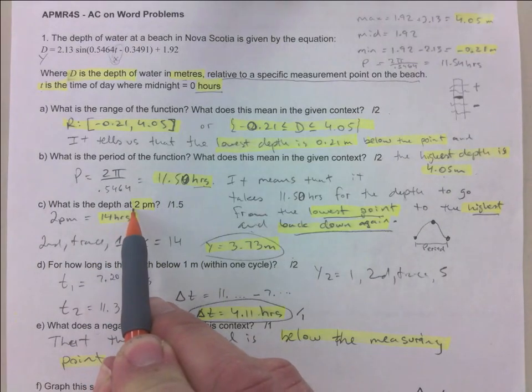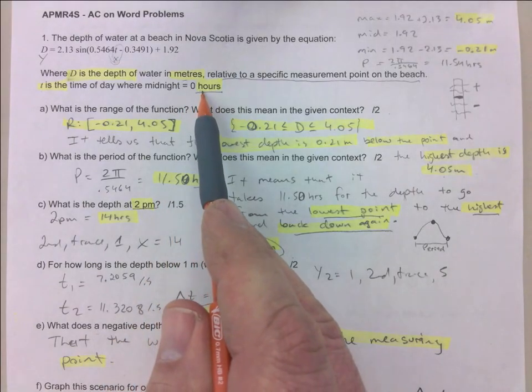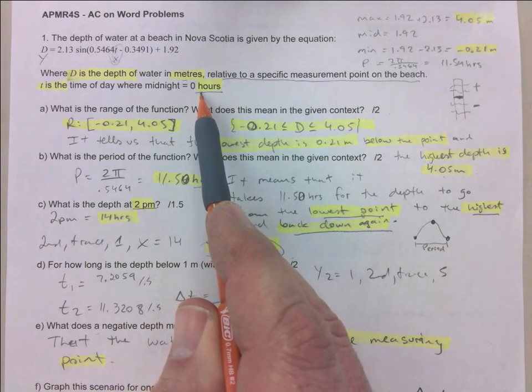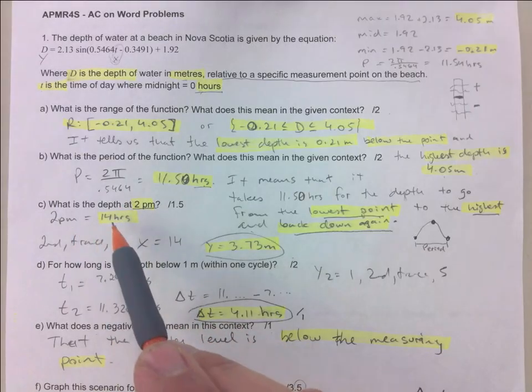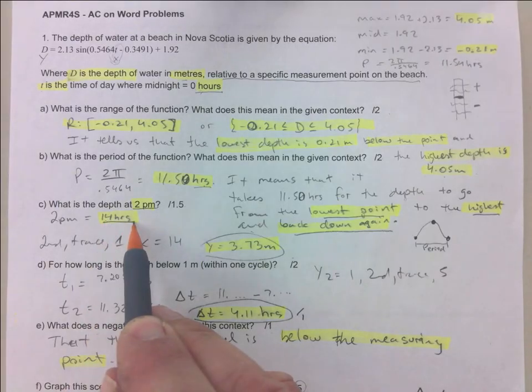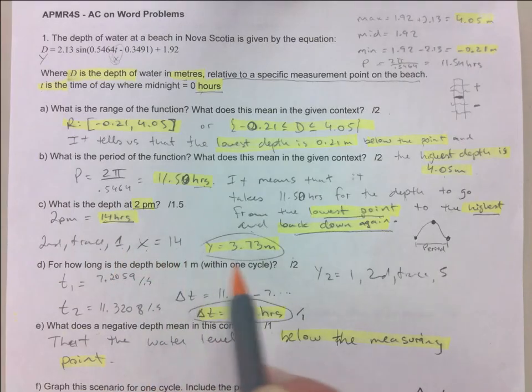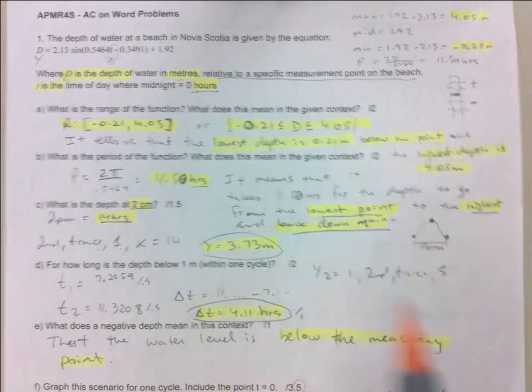It's the amount of x values that you go from one to the other, okay? Next, the depth at 2 p.m. Since midnight is 0 hours, if you say x is equal to 2, you're saying at 2 in the morning, right? 2 a.m. So you have to convert it to 14 hours and then go second trace value, x is equal to 14 to get 3.73 meters, okay? Don't forget your units, please.